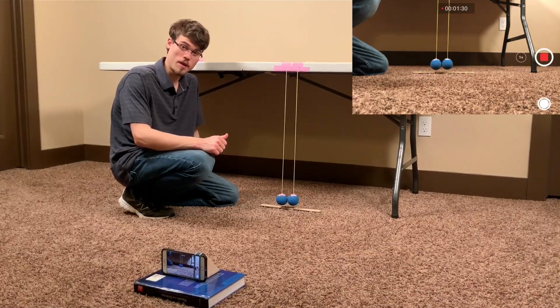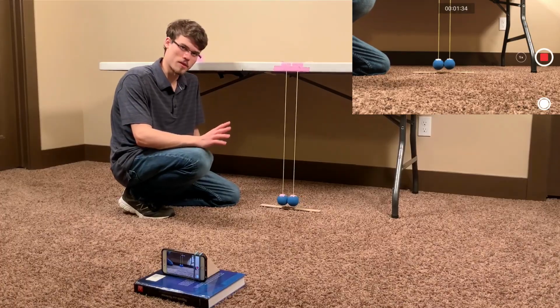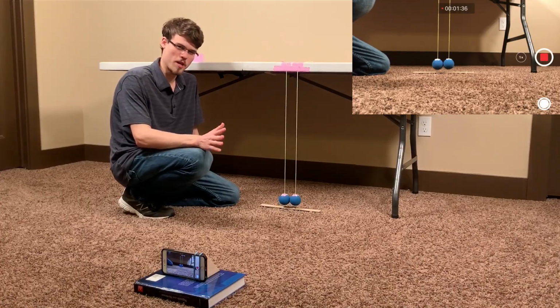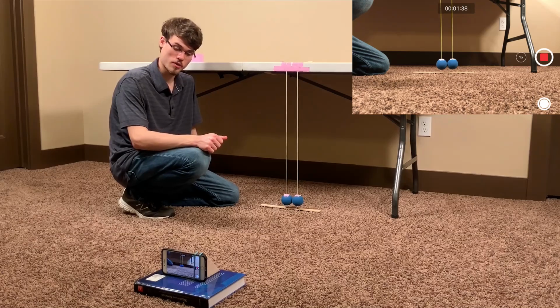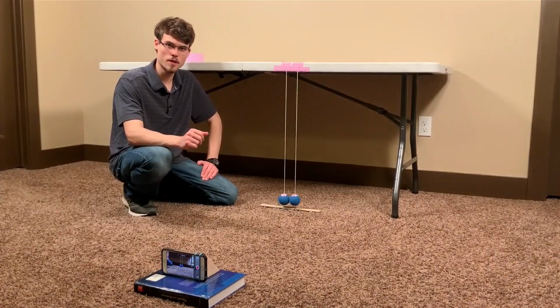Okay, so I'm going to stop with that. That one was good, so I'm just going to move on from that. And you may have to do this several times, so be patient and just keep trying until you get one that works. And that's it for the data collection on this experiment.